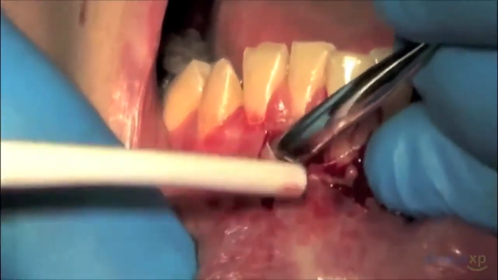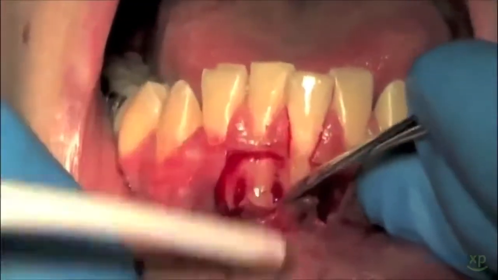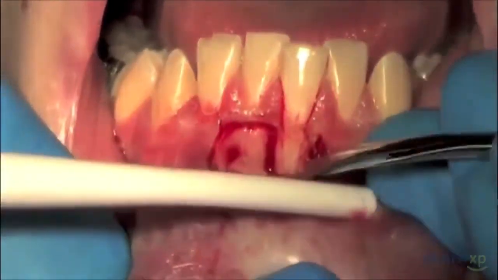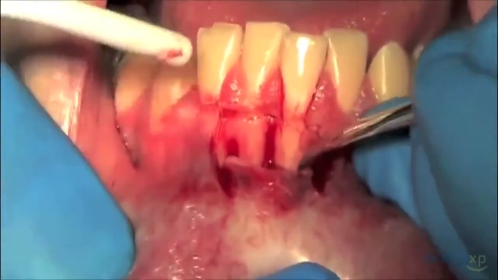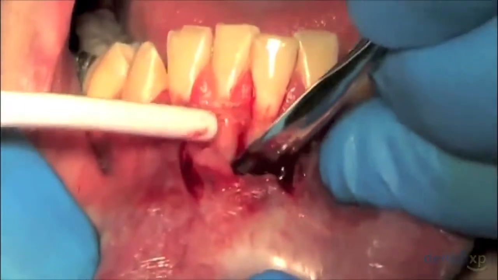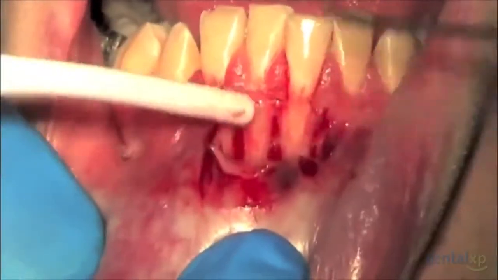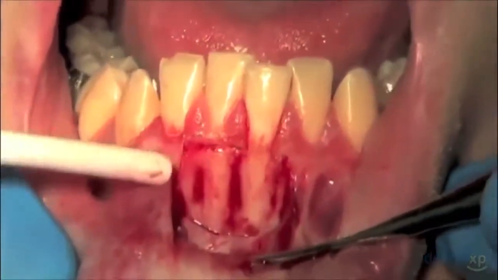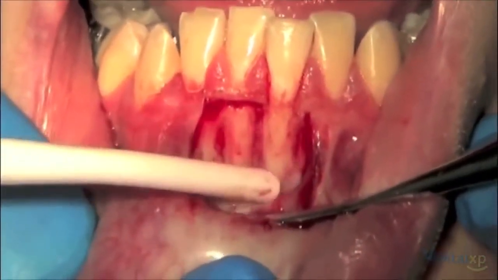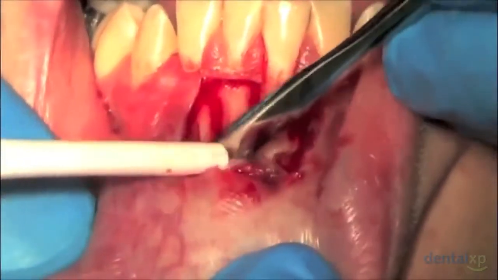As I'm doing this, you can see that we're taking this full thickness all the way to the bone, fully exposing the root surfaces. And in this situation, at least for number 24, you can see that a large underlying dehiscence is present. This flap has continued to be reflected past the apical extent of the dehiscence so that the full extent of the defect can be visualized.